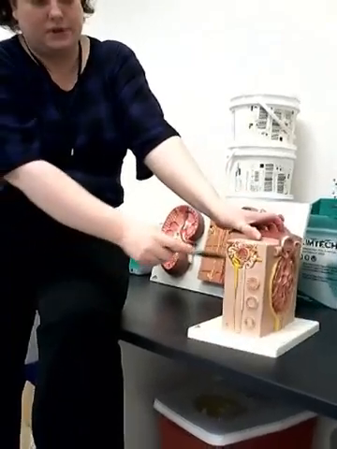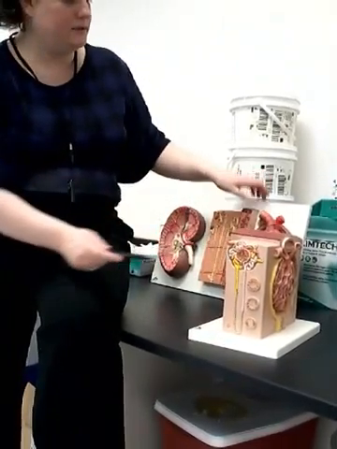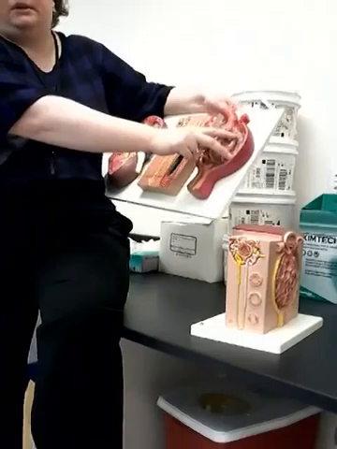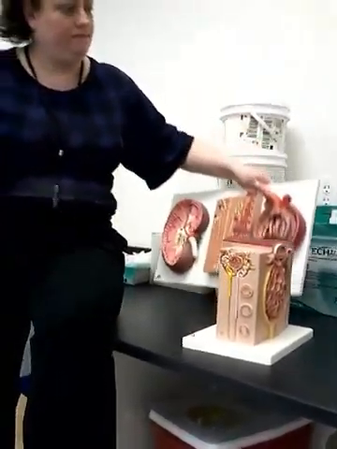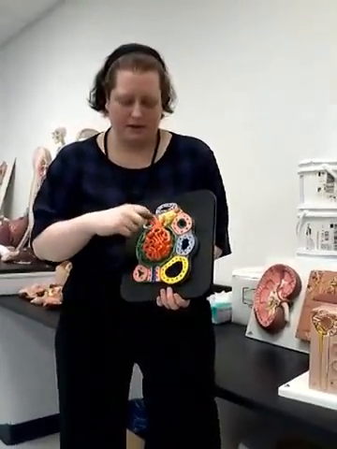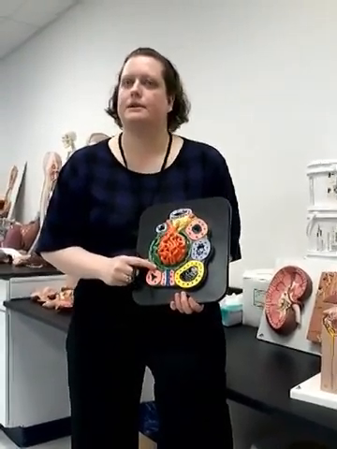This would be a smaller version: glomerulus, glomerular capsule. Glomerulus, glomerular capsule. And then my funky colored one. It's like they were tie-dyeing that day. Glomerulus, and then the glomerular capsule surrounding it.